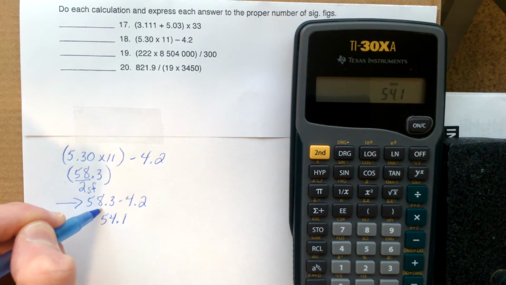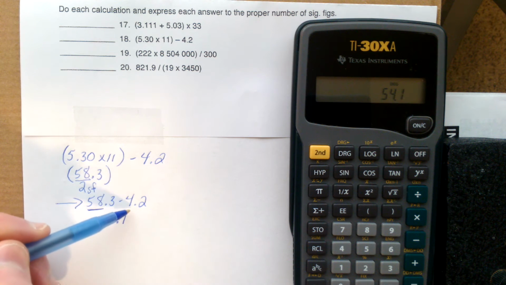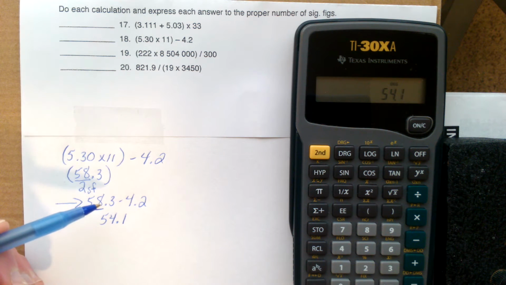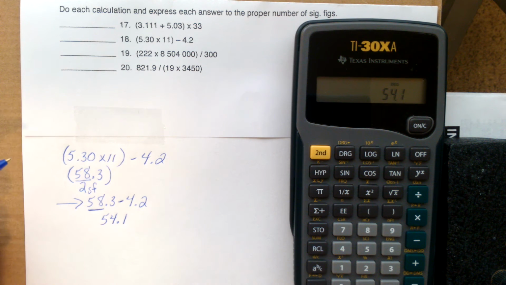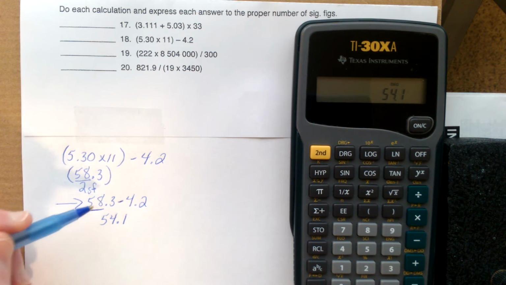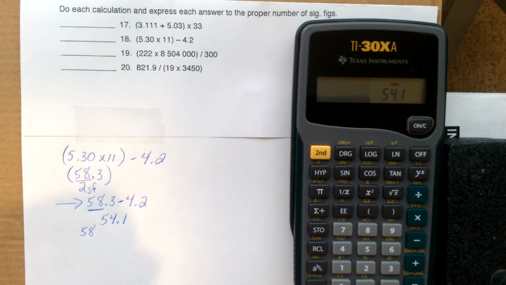I have to remember though that only the 58 is significant in the 58.3. The 4.2 is 2 sig figs, but I'm doing subtraction. And with addition and subtraction, I have to look at the digits of precision. I have to look at the decimal. Okay? 58 is what I'm using, not 58.3, in terms of significant figures.